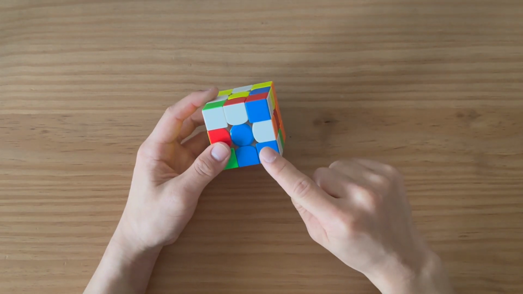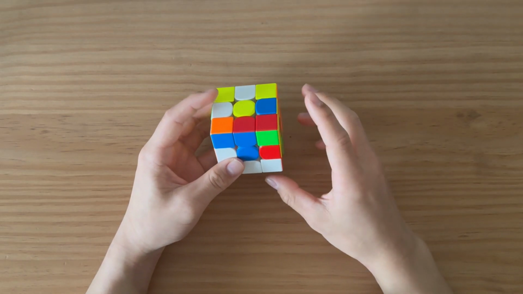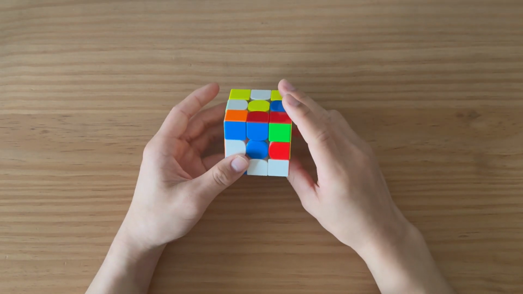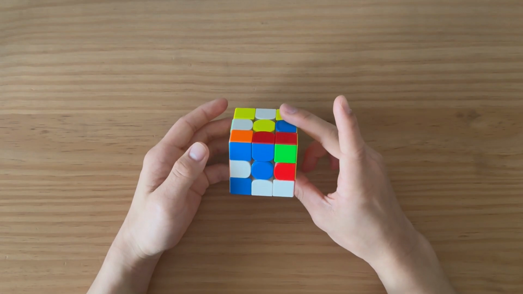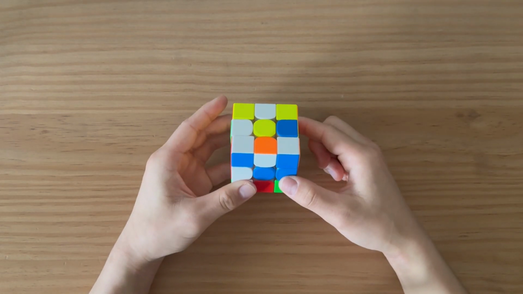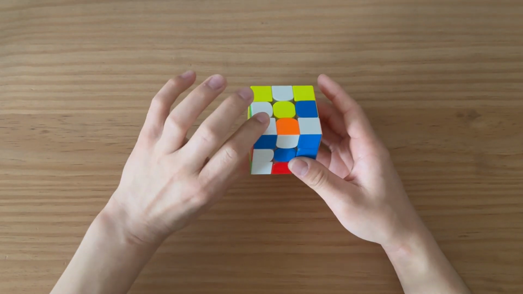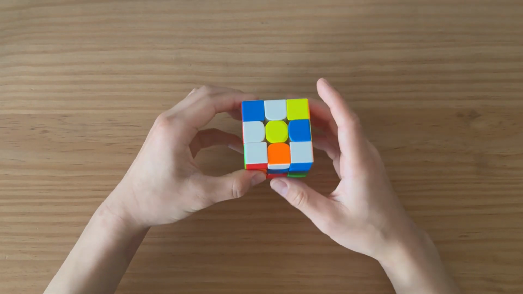For example, if the white edge is facing you, except it is on the bottom layer, to fix this, all you need to do is a front F move, like this. Now this edge is on the middle layer, and like before, make sure it is facing towards you, and then you can insert it easily on top to the yellow center.